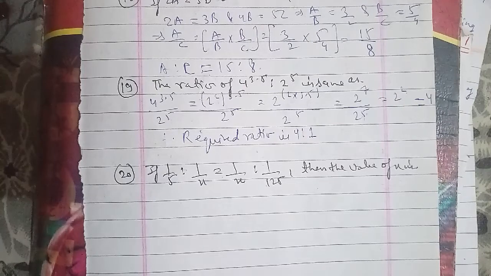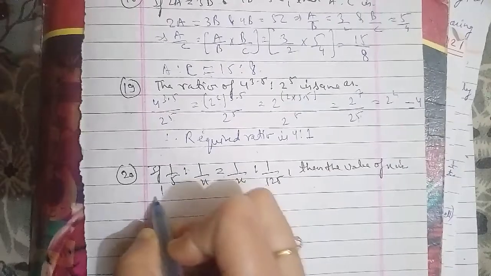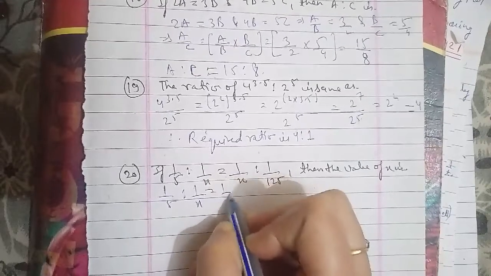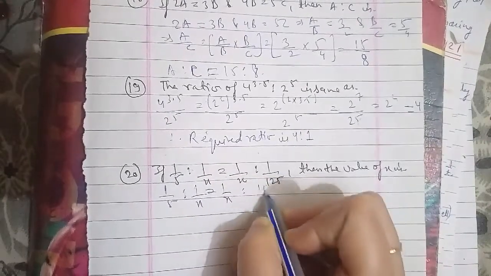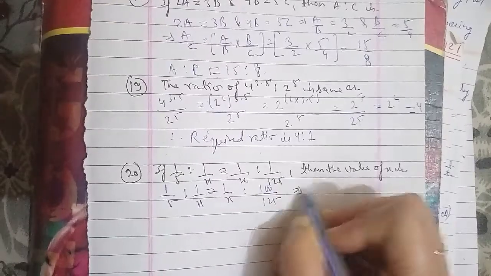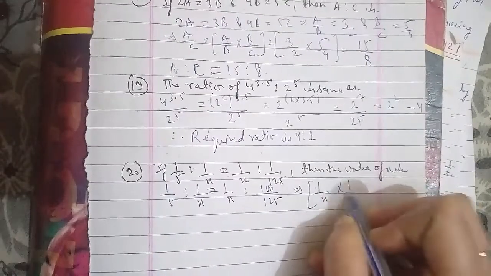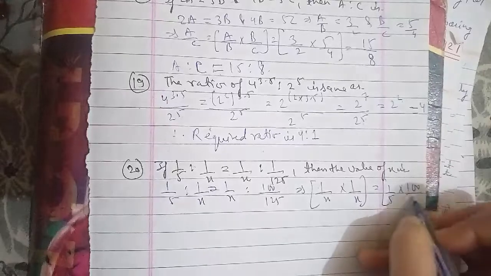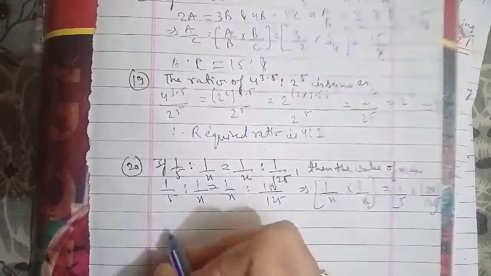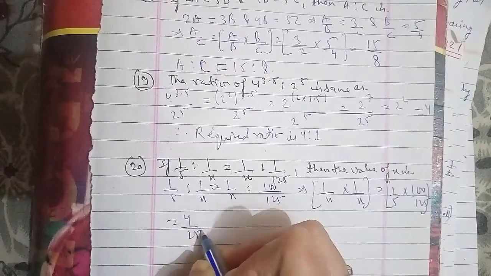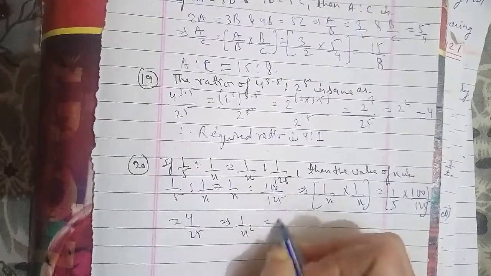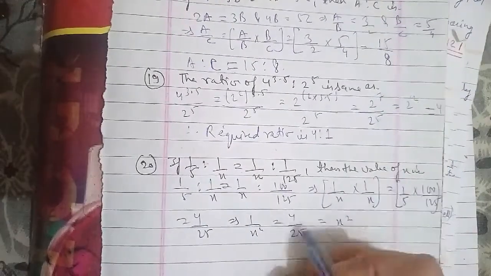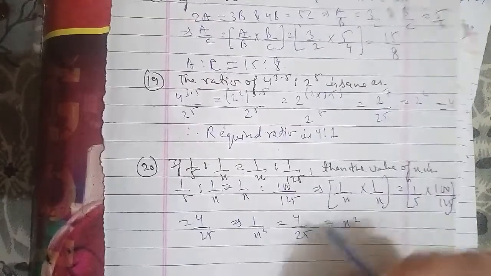1 upon x into 1 upon x equals 1 upon 5 into 100 upon 125, which will give you 4 upon 25. So 1 upon x square is equal to 4 upon 25, which will give you x square. When x square goes to the right side, the 4 will come here and the 25 will go up, it will become x square equals 25 upon 4, and you know very well this is the square root of 5 and this is the square root of 2, so your x equals 5 by 2, which equals 2.5, so that we get as an answer here.